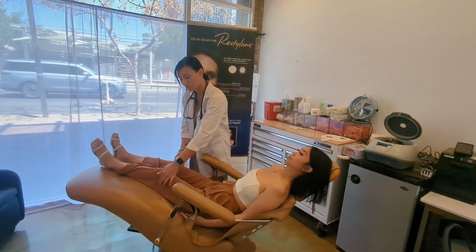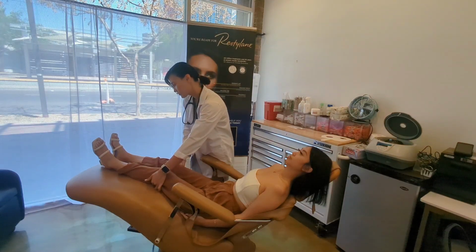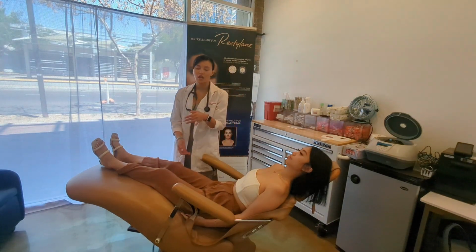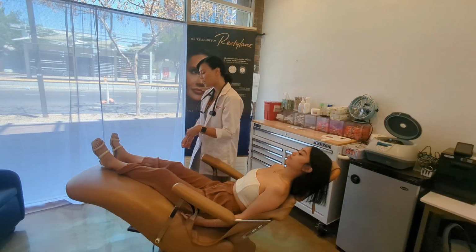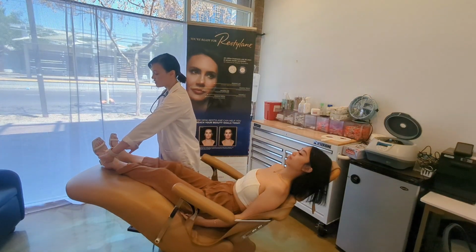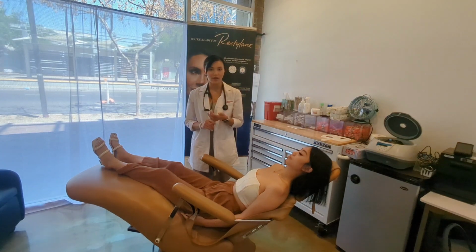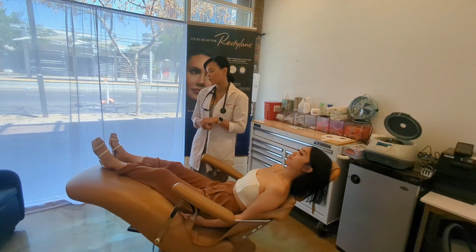Next is her popliteal, which is in the fossa medially behind her knees here. Perfect, and again, that is regular, 2+ and equal bilaterally. Then we've got posterior tibial and dorsalis pedis on the feet. And again, both pulses were equal bilaterally, 2+ and normal.